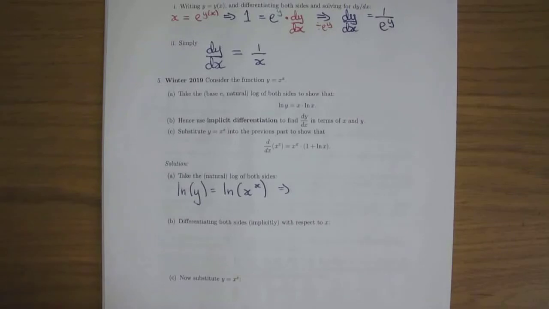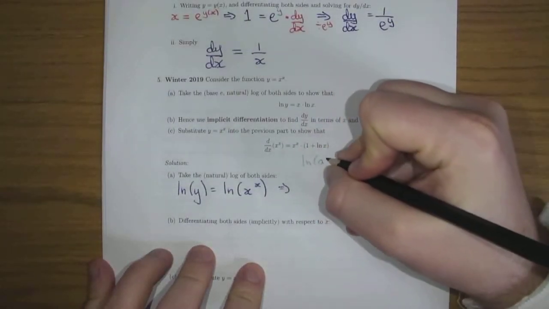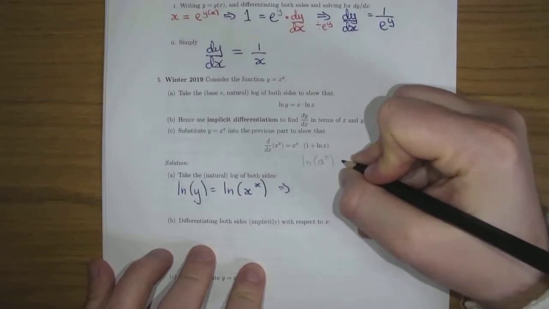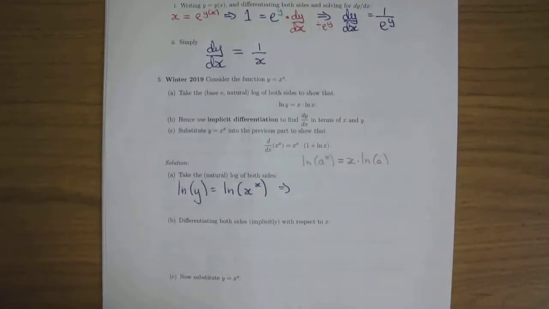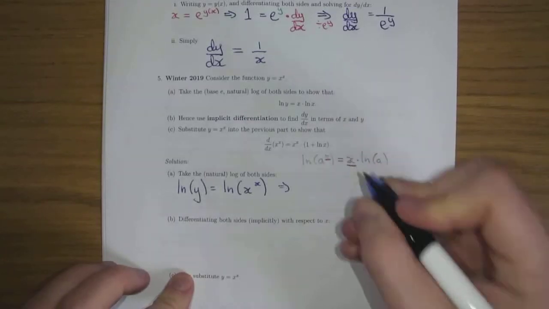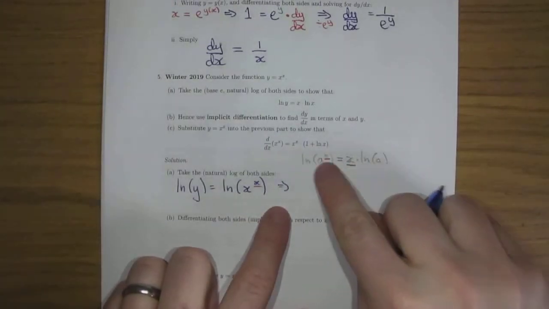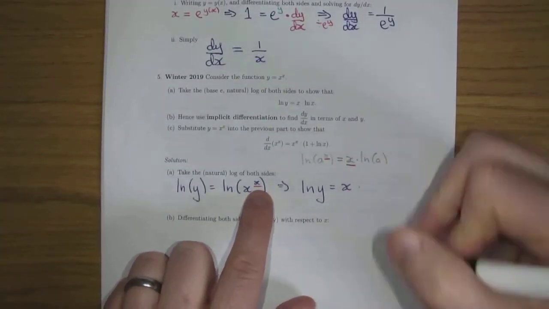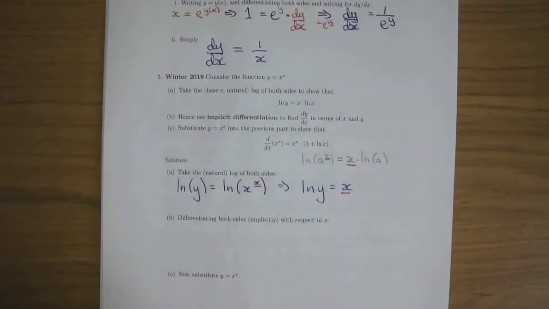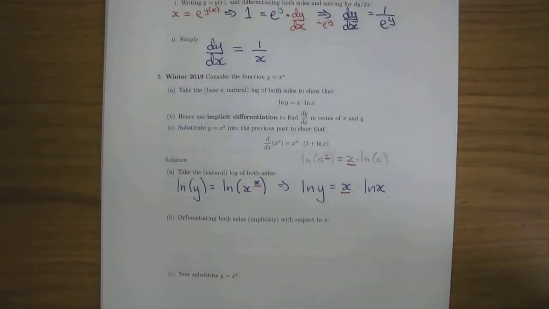Now, I don't know how much you know about logs. One of the things you can do when you're a bit stuck is look in your big tables. One of the properties of logs is that it turns powers into multiplication. So instead of to the power of x, it's multiplied by x. This is in the big table. So you end up with log of y is equal to x log x. And that's step 1. We've shown that log y is equal to x log x.